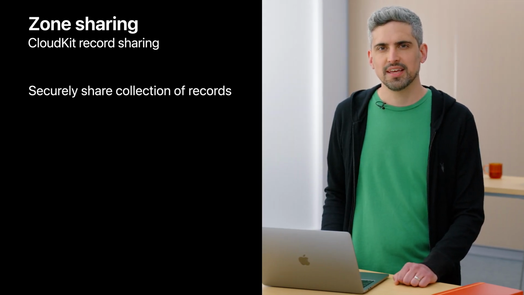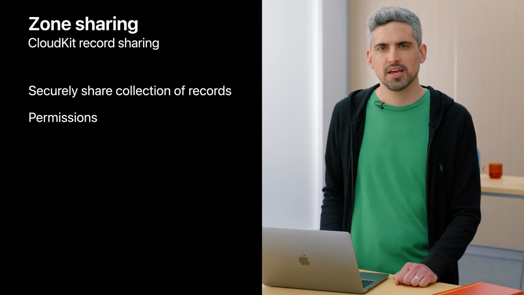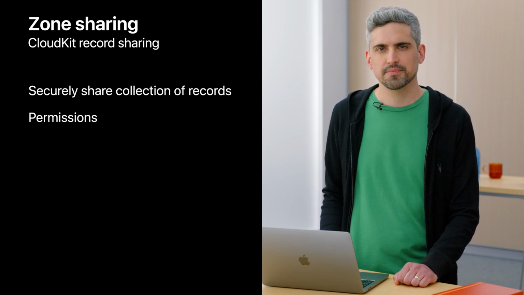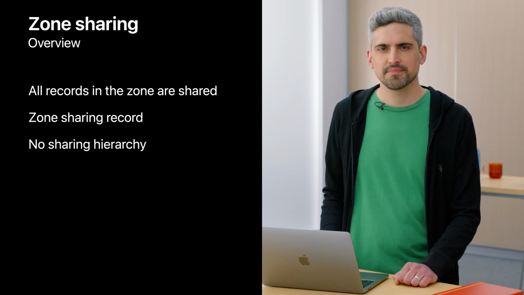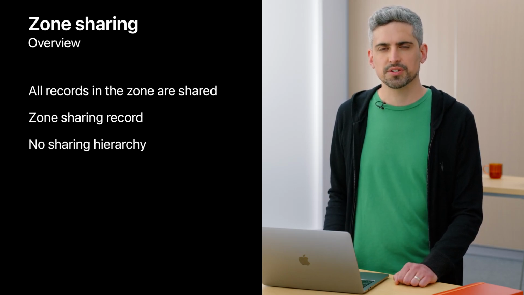CloudKit sharing is a safe way to securely share records between users of your app. This is sharing done securely, using permissions that allow your app to determine a participant's read and write access. Participant access is further controlled by defining shares as public or private. Zone sharing works by applying rules to every record in a zone. A shared zone has a CloudKit share record that contains the options for accessing each record in the zone. Shared zones cannot have existing shared records. The standard public and private zone sharing options are supported by shared zones.